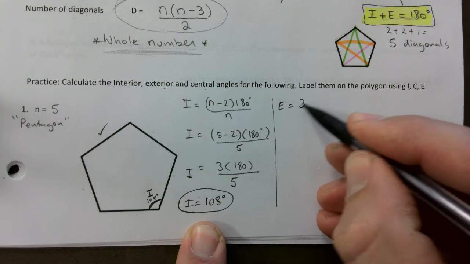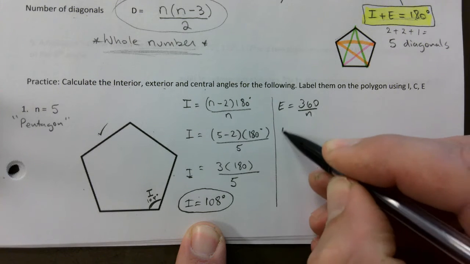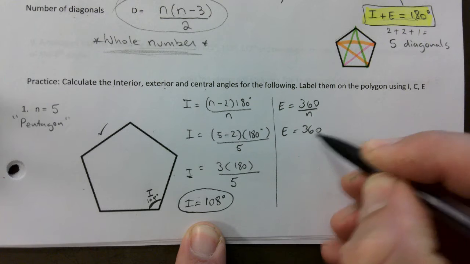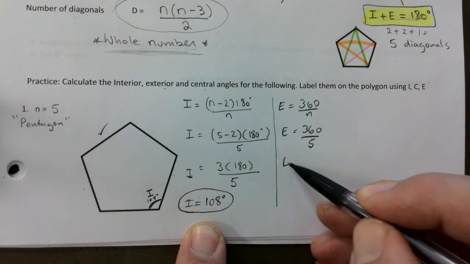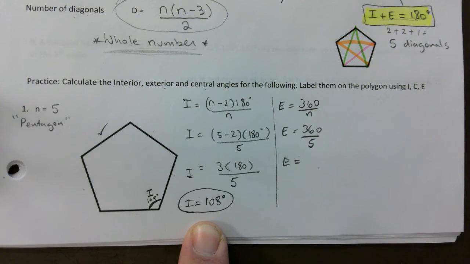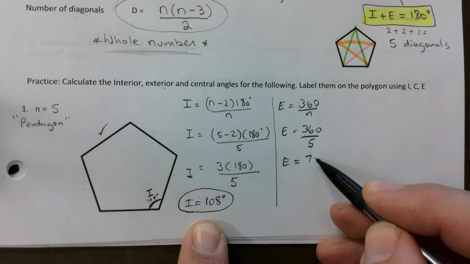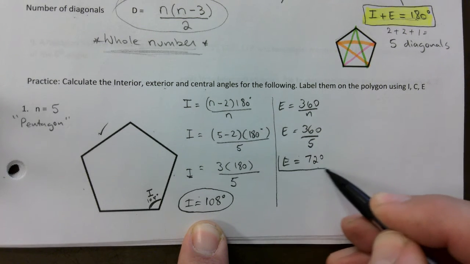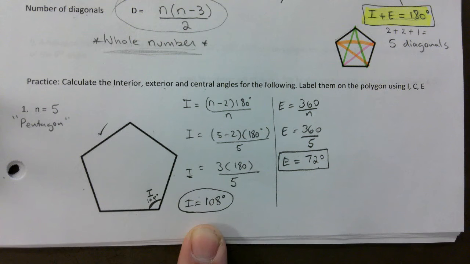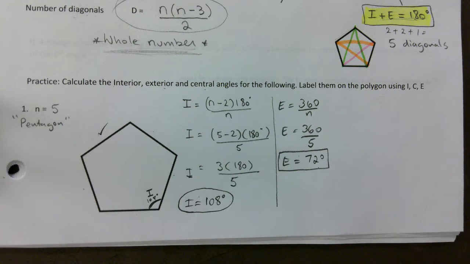So let's find the exterior angle. Exterior is 360 divided by n. That'd be 360 divided by 5. That would be 72 degrees. I would like all of you to get 100% when it comes to labeling the angles. I would really like that. So this is how you do an exterior angle. If you pay close attention, you cannot get it wrong.